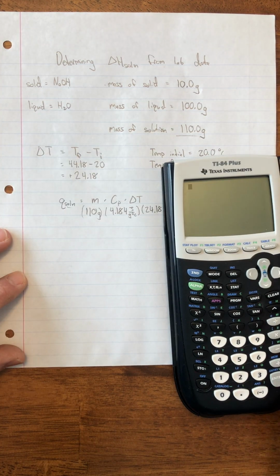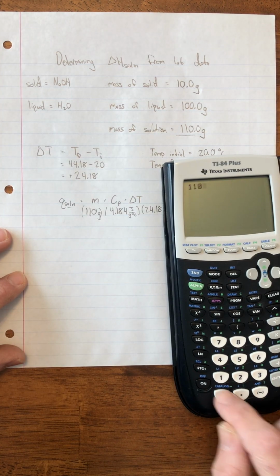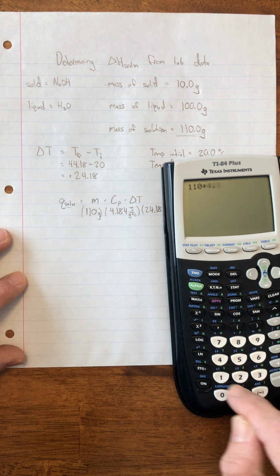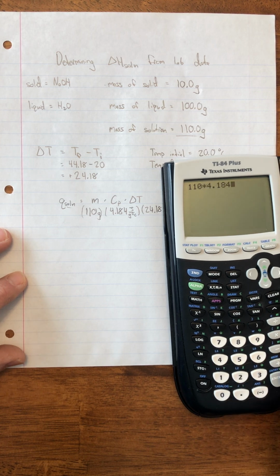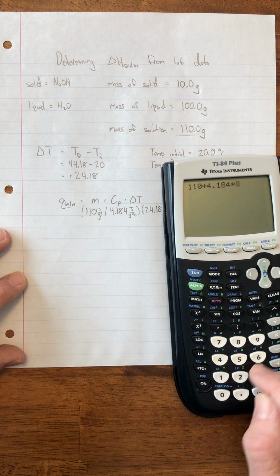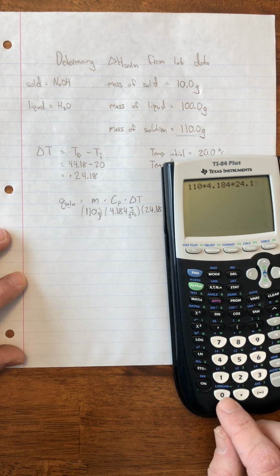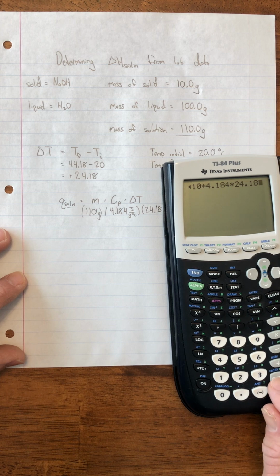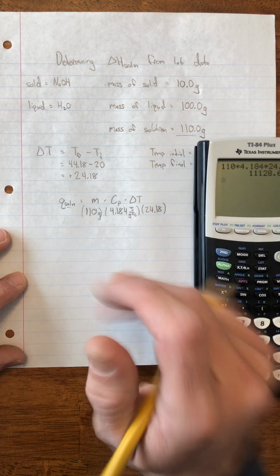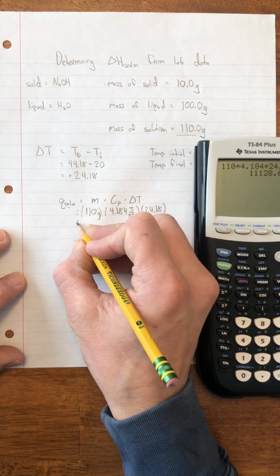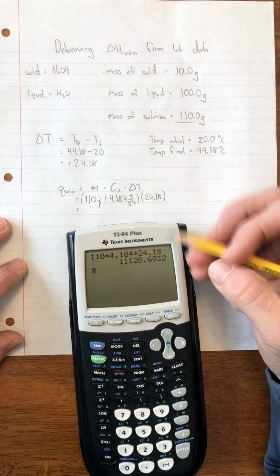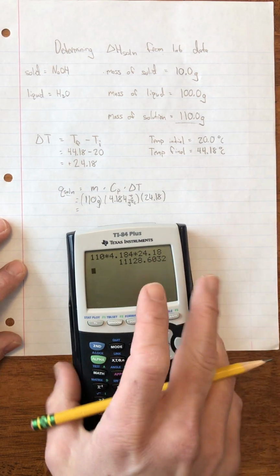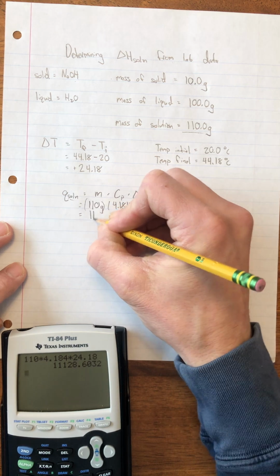And when I plug that into my calculator, I got the number of joules was, looks like, 11,128.6.